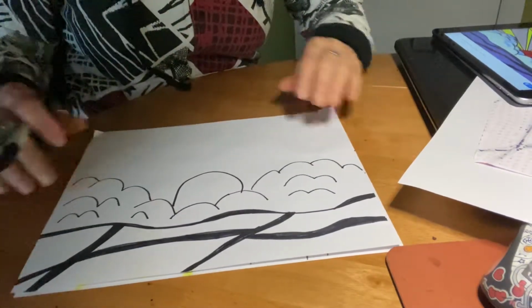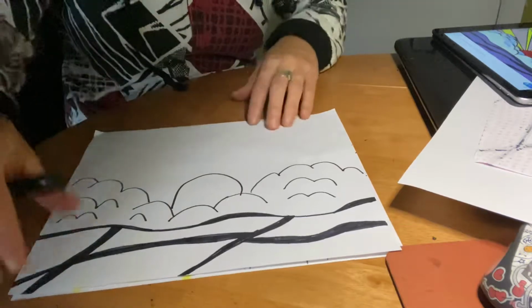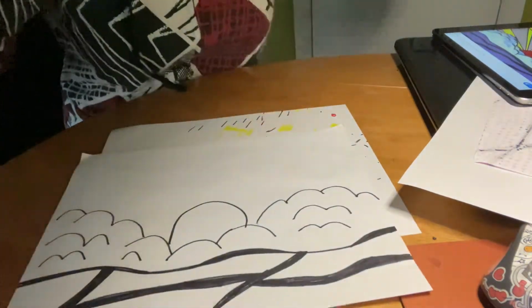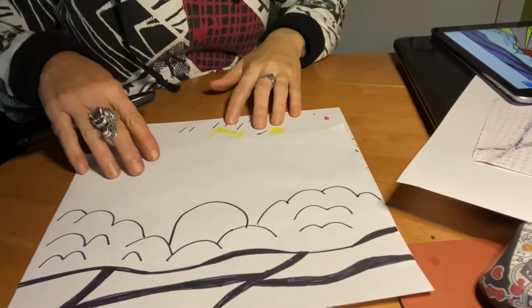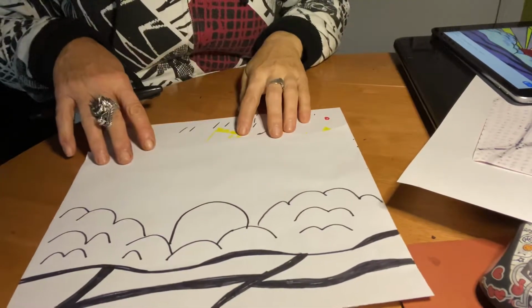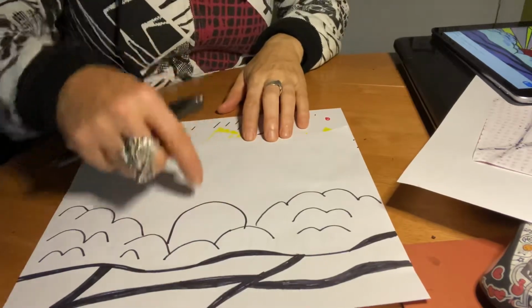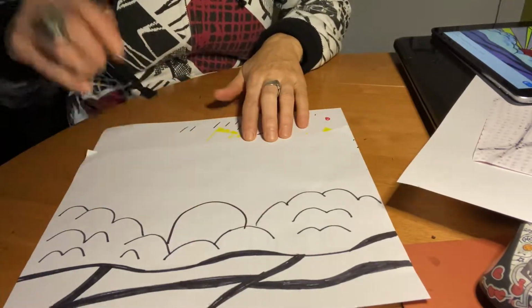Okay. Next, we're going to come up here to the top. I don't know why it's so dark on this side. There we go. I don't have the light turned very well. We're going to come up here and draw, when the sun rises, it casts its rays of light up here at the top.